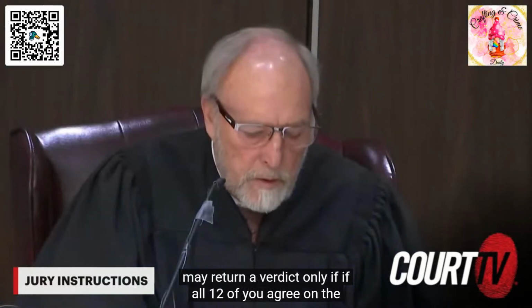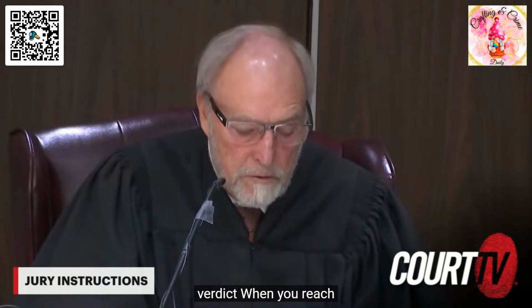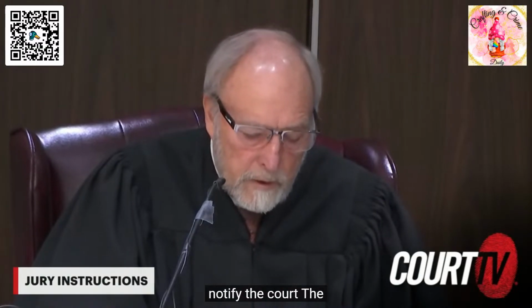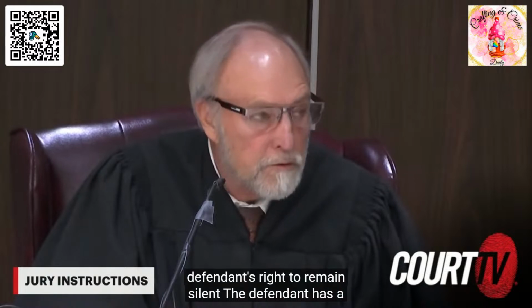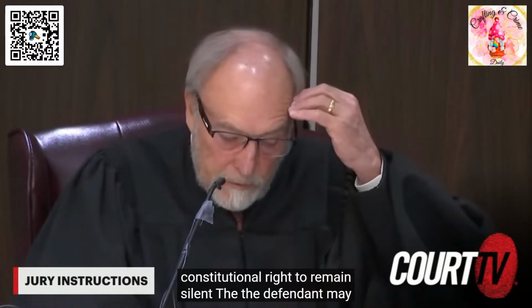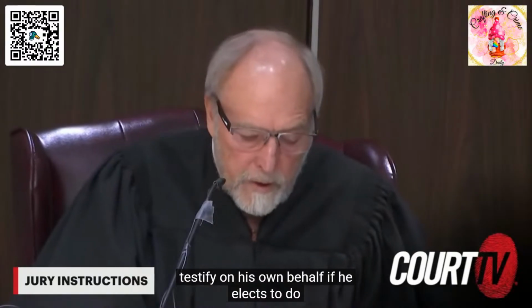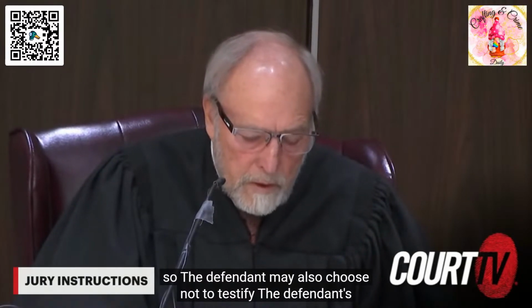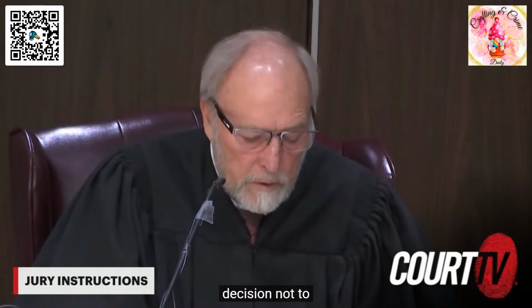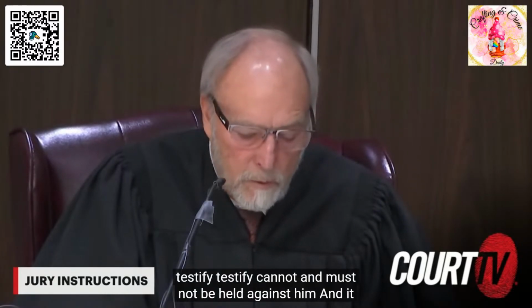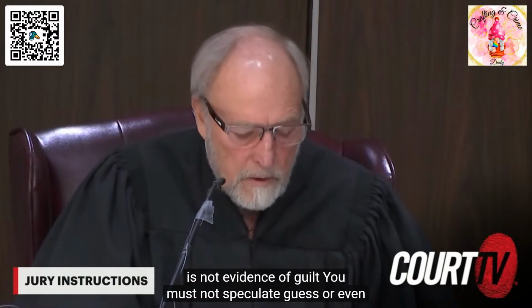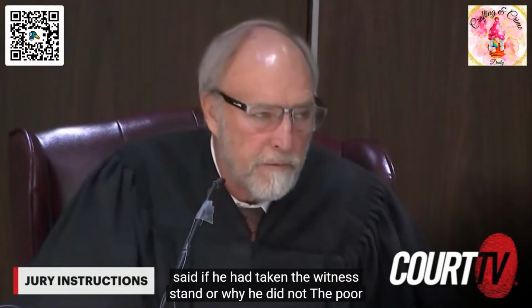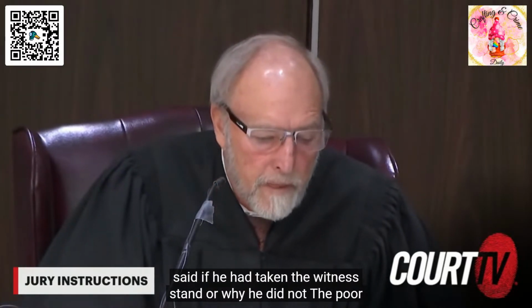The defendant's right to remain silent. The defendant has a constitutional right to remain silent. The defendant may testify on his own behalf if he elects to do so. The defendant may also choose not to testify. The defendant's decision not to testify cannot and must not be held against him, and it is not evidence of guilt. You must not speculate, guess, or even talk about what the defendant might have said if he had taken the witness stand or why he did not. The foreperson of the jury must immediately stop any juror from mentioning the defendant's decision not to testify.